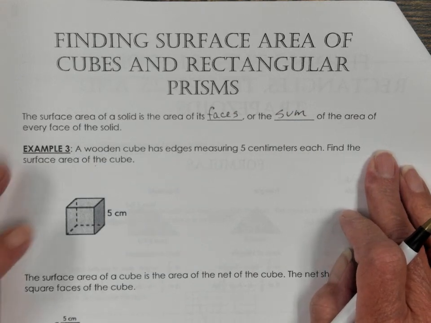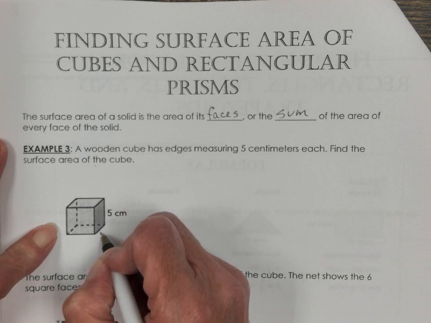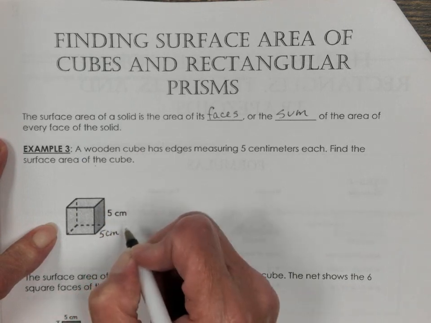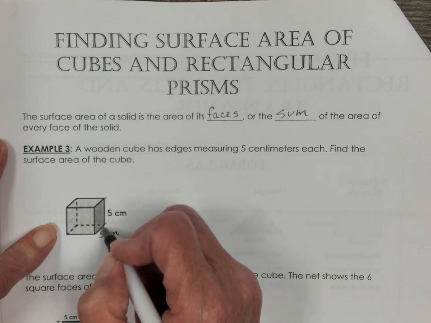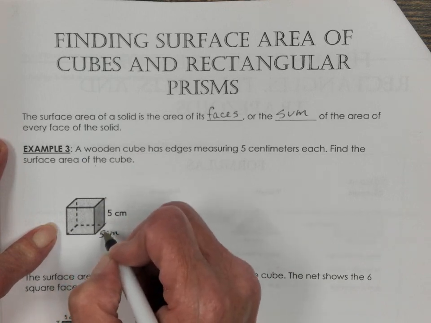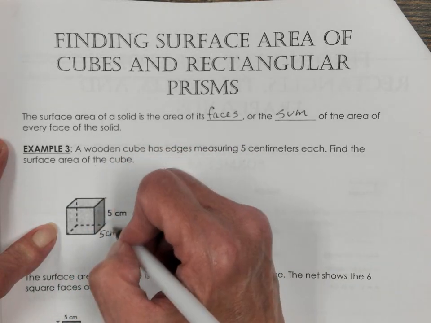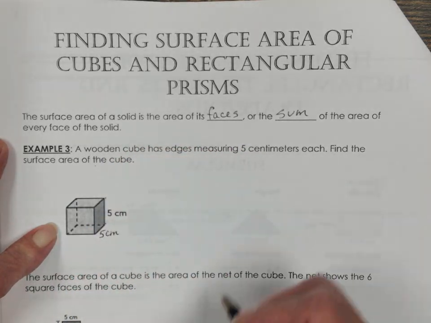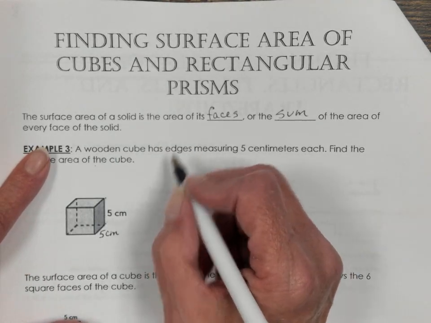In example 3, I have a wooden cube. That means all of my sides are the same measure. I've got a height of 5, a depth of 5, and a, nope, that's pretty much it. So I'm going to figure out surface area.